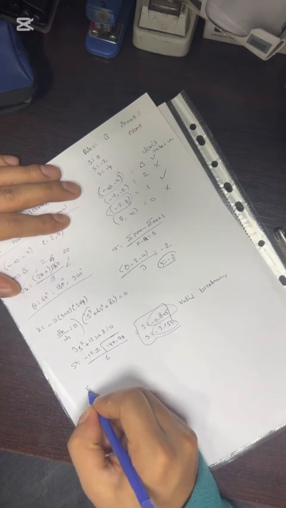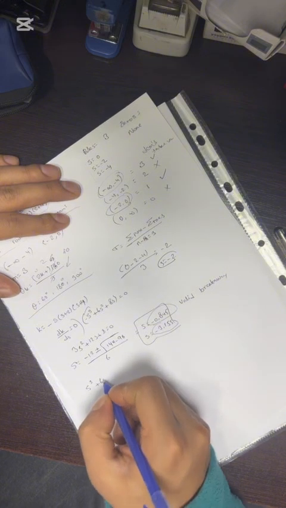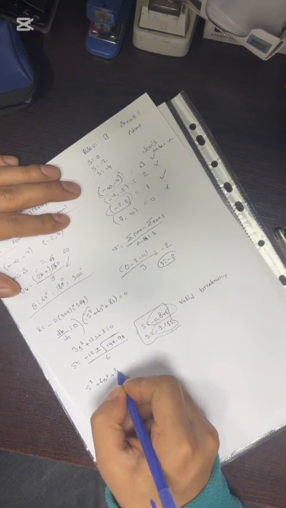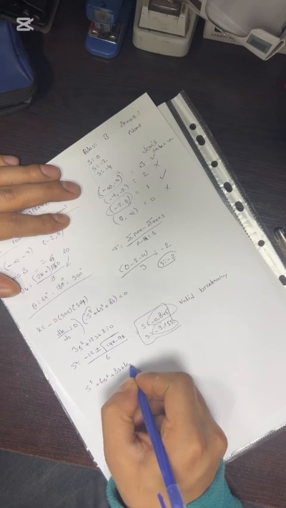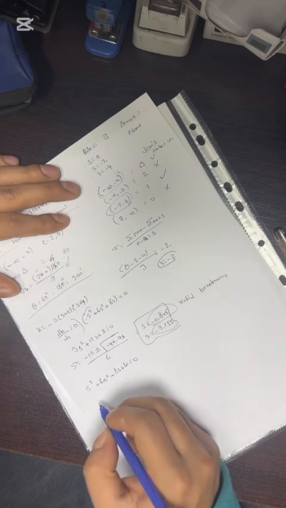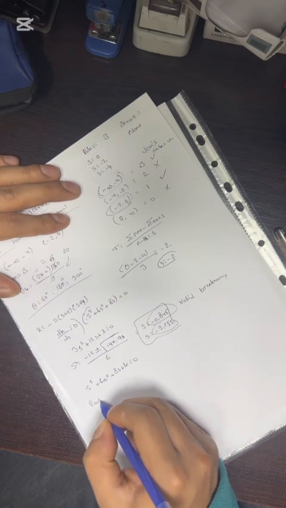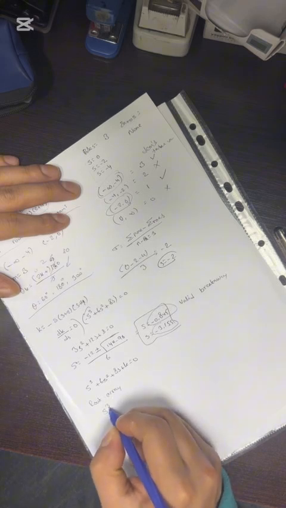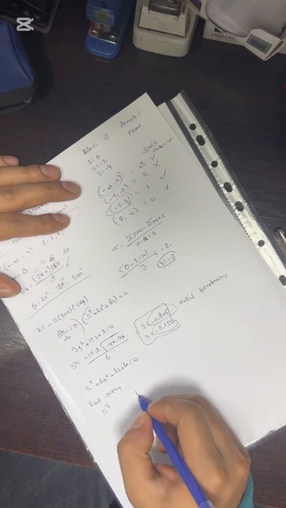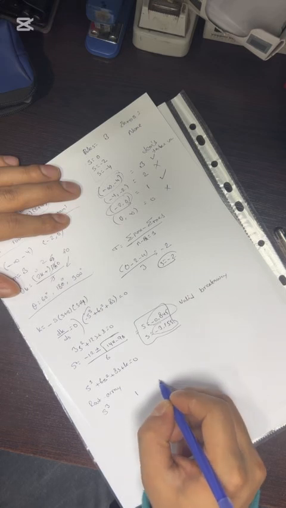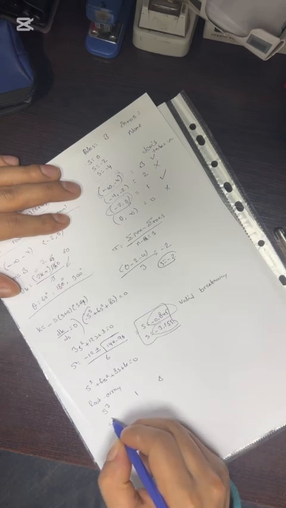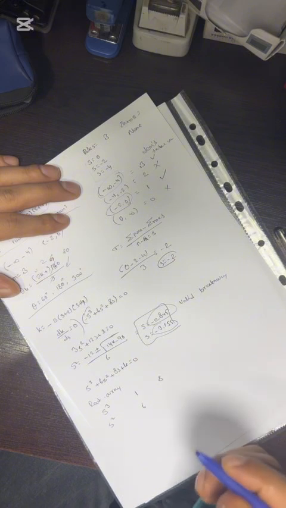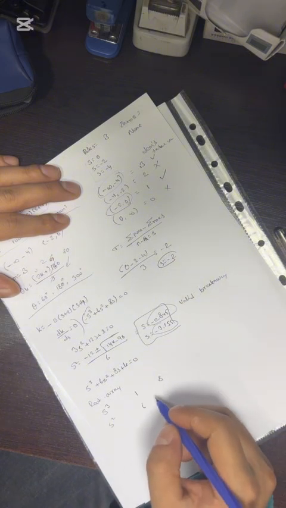So we'll write again: s to the power 3 plus 6s squared plus 8s plus k is equal to 0. So the root array starts with s^3, 1, and we take 8 from the s squared row, and k.